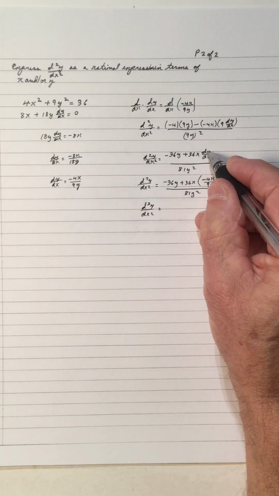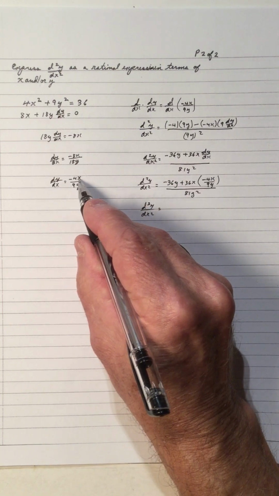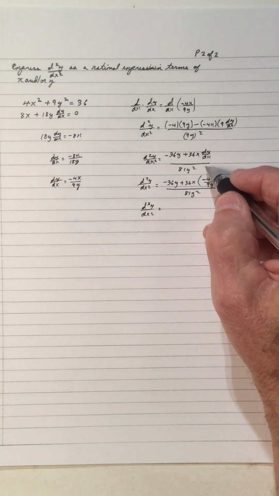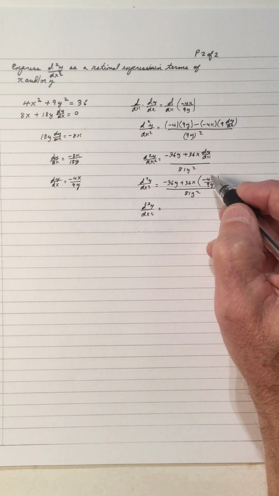Again, I'll repeat, we have to replace the first derivative, dy/dx, with negative 4x over 9y. Now notice that this expression is all x's and y's.